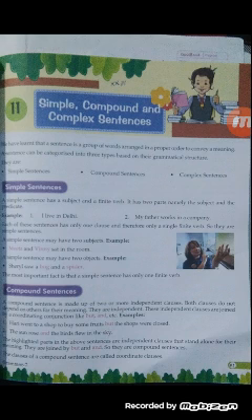A simple sentence is also called an independent clause. Then a simple sentence may have two subjects. For example, Meeta and Winnie sat in the room. Here we have two subjects, Meeta and Winnie.